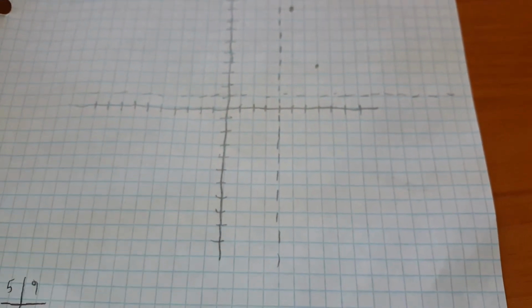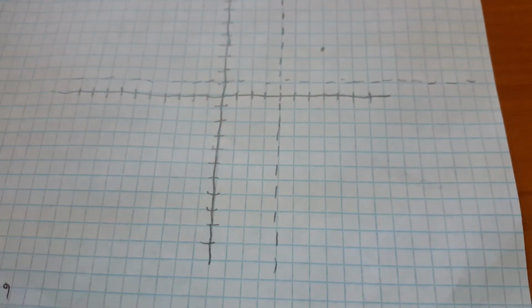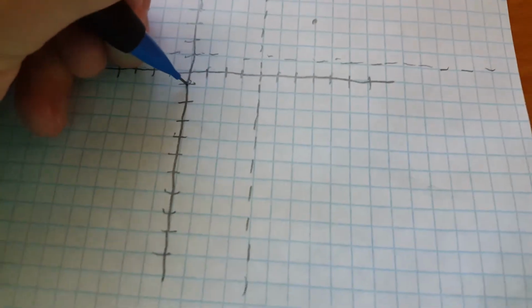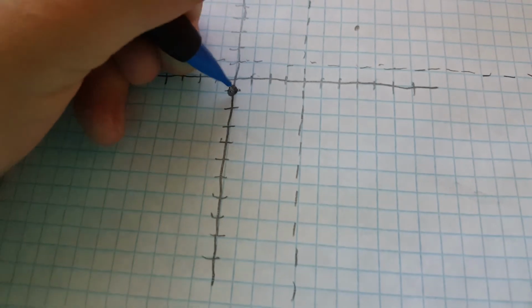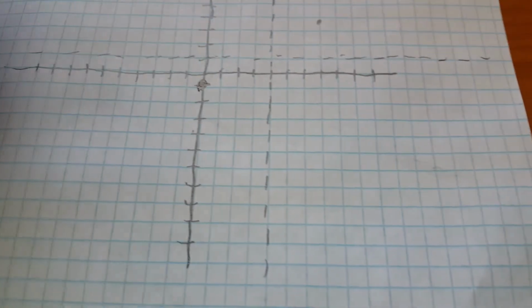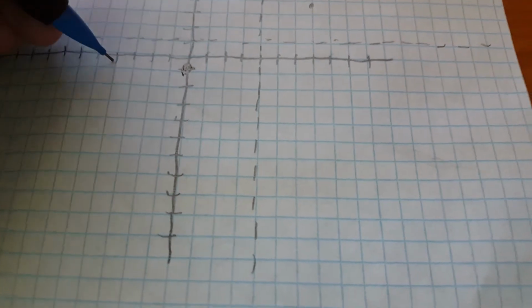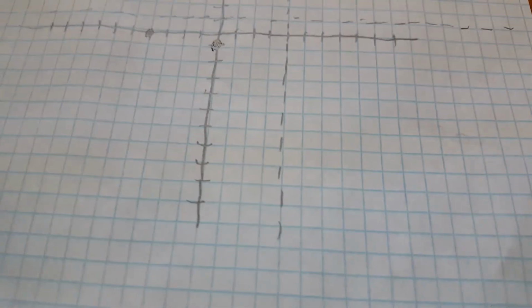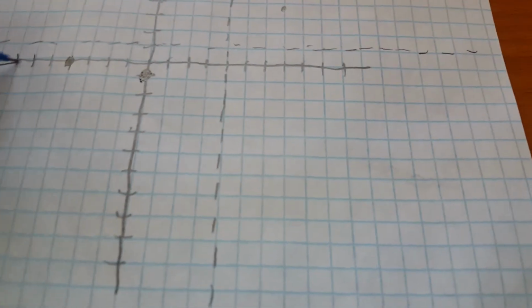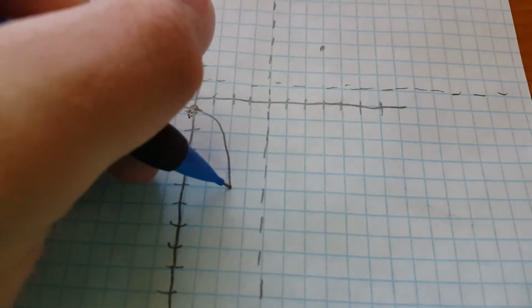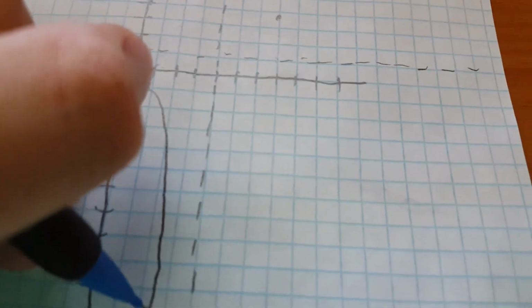Now let's plot 0, -1 right here. Make sure that's seen well. And then -4, 0. So now we can draw lines, and we already know direction because we got a few points.